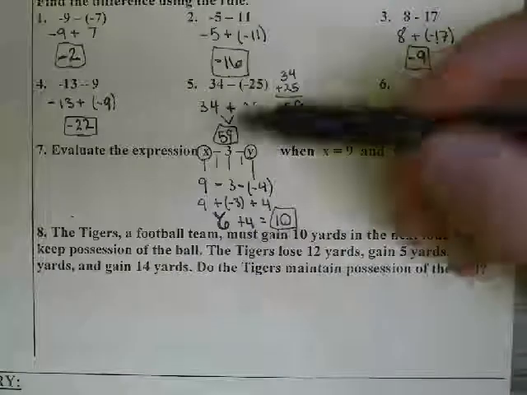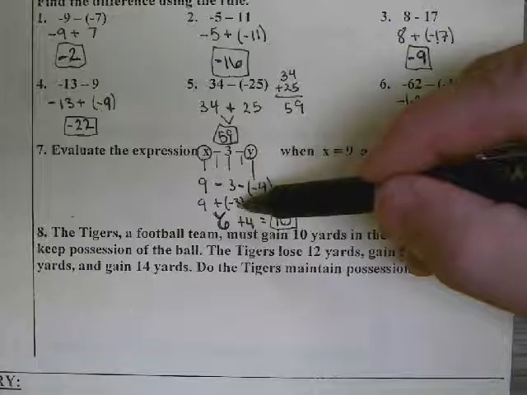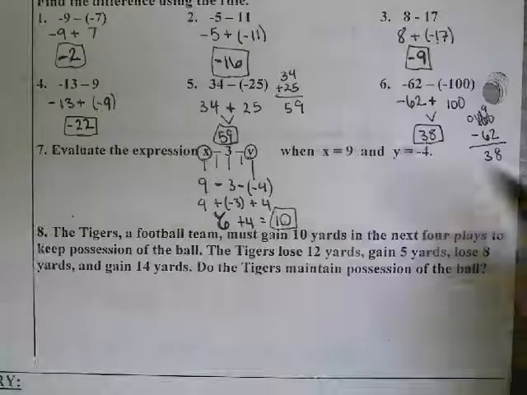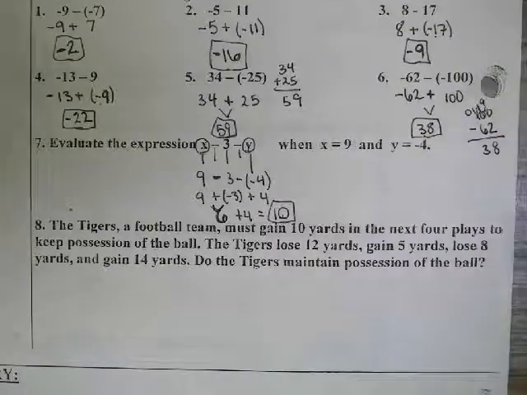So we follow the same steps. We're just going to add the opposite, and then we evaluate or simplify.